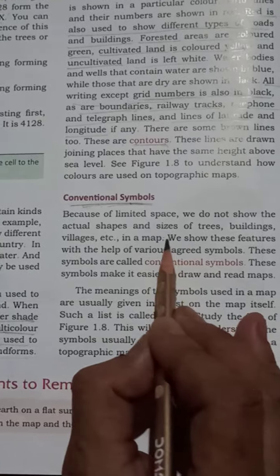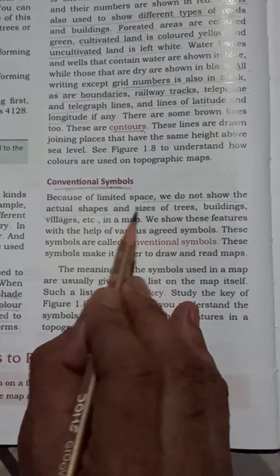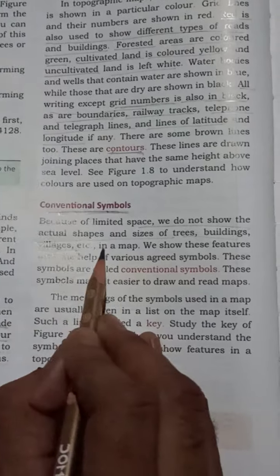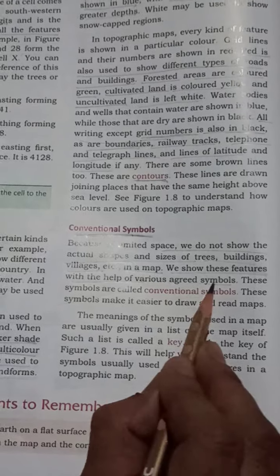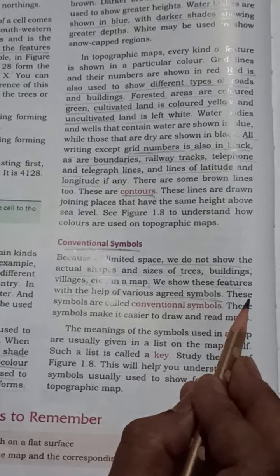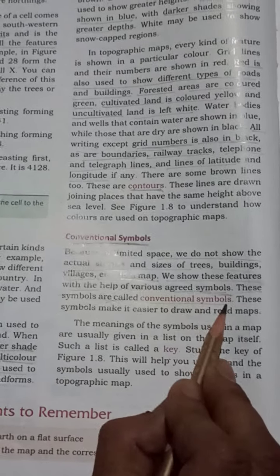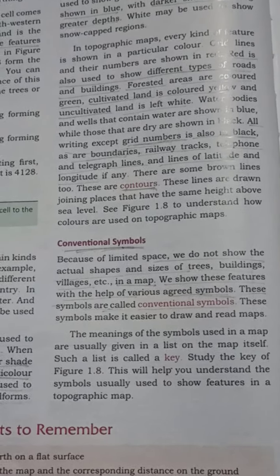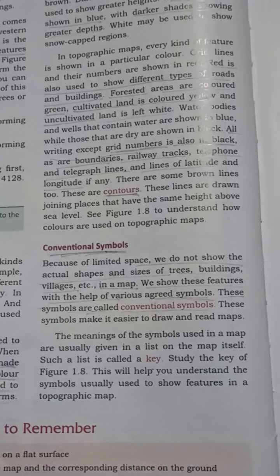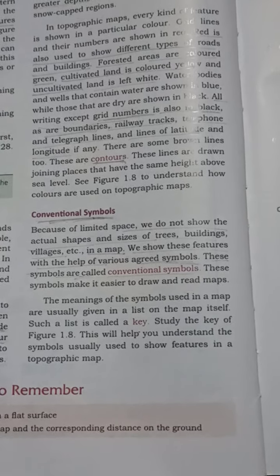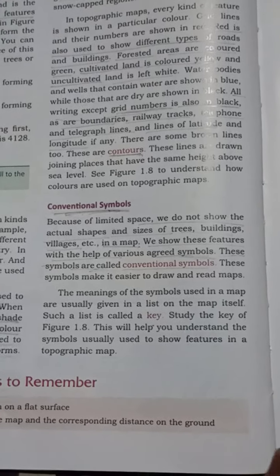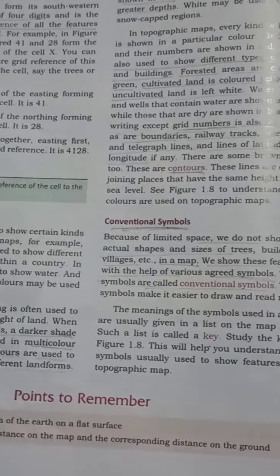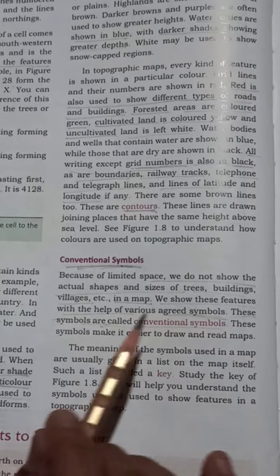Now, we don't show the actual shape and size of trees, buildings and villages. But on a map, we can show these features with the help of agreed symbols. This is called a conventional symbol. With these symbols, it is easier to draw and read maps. So these are called conventional symbols.